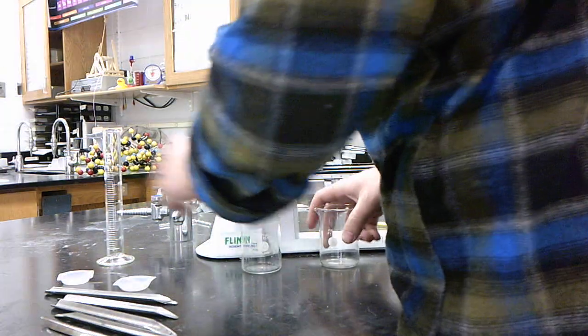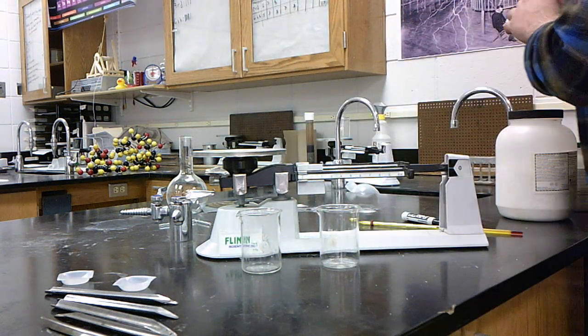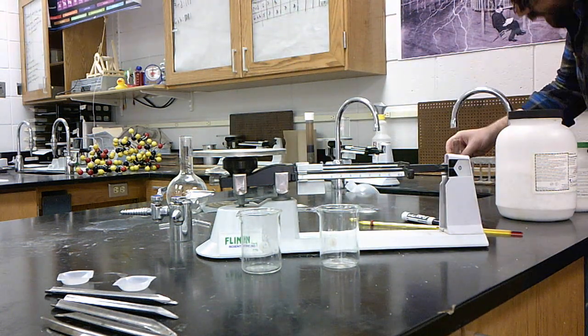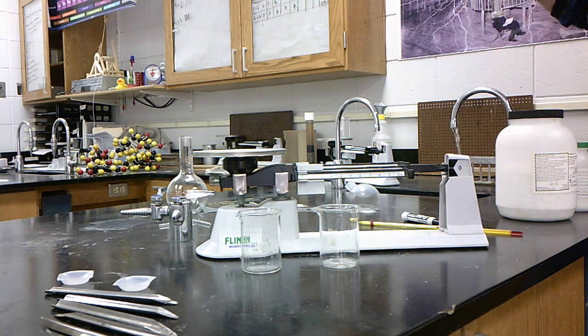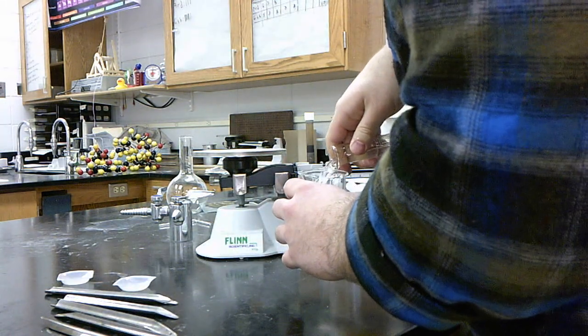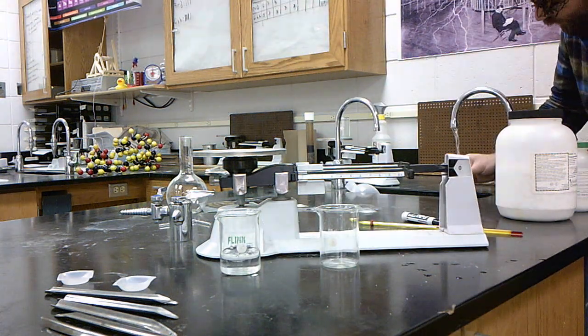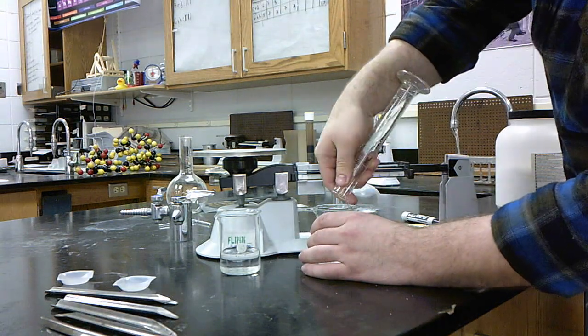My first step is to get water in each beaker. In one beaker, I'm putting 50 milliliters of water. Ooh, right on the money. Second beaker, I'm putting 100 milliliters. That was very good.